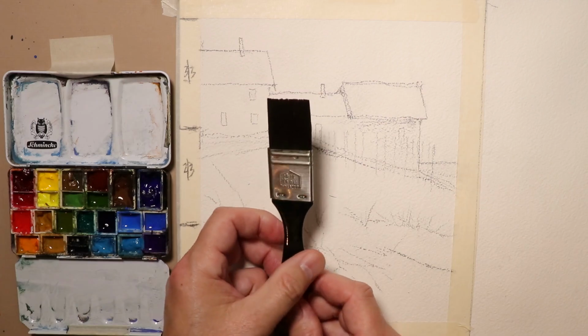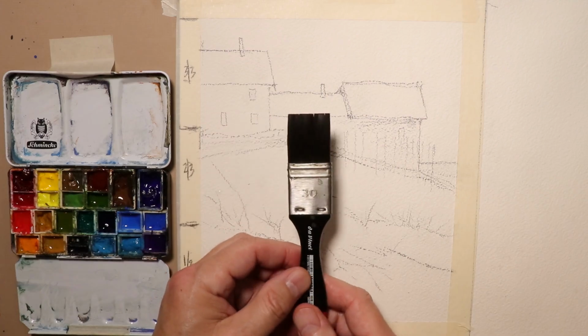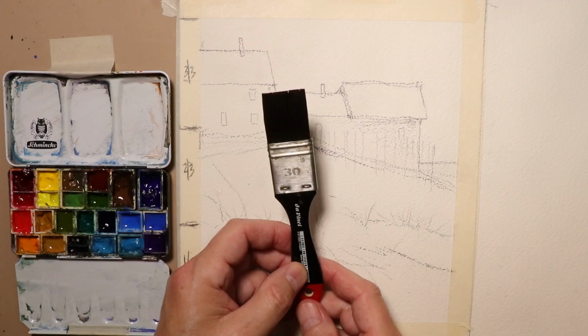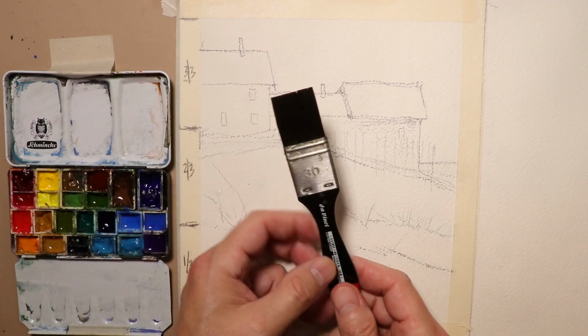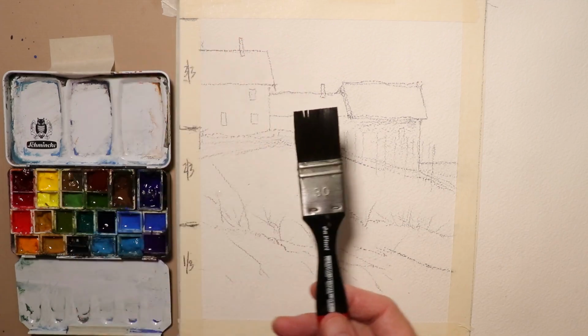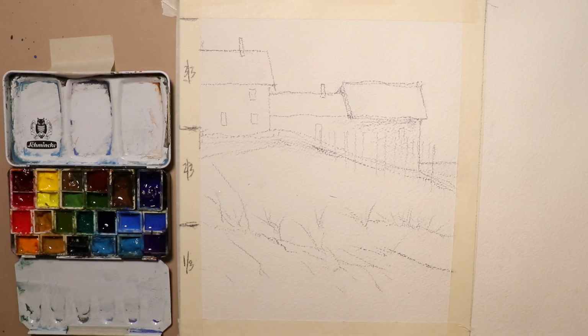I think when I purchased this, I thought it was for watercolor, but it is an oil and acrylic brush that you can use for watercolor. Obviously, I'm using it for watercolor, it's fine. It's a synthetic hair flat brush, and it works great for watercolors. I think it's in the description box below.